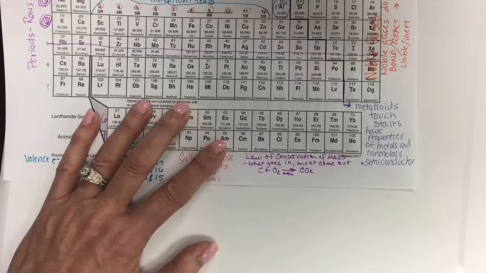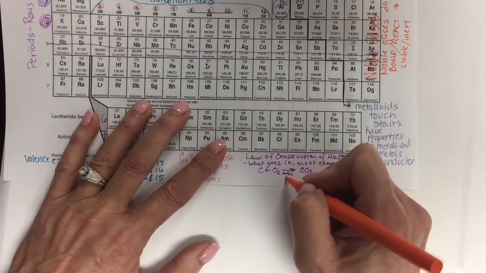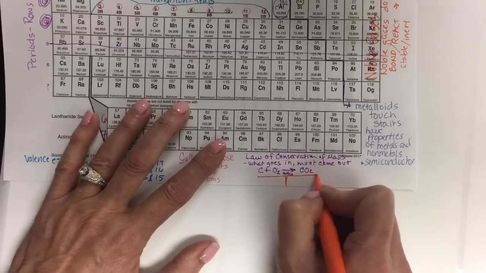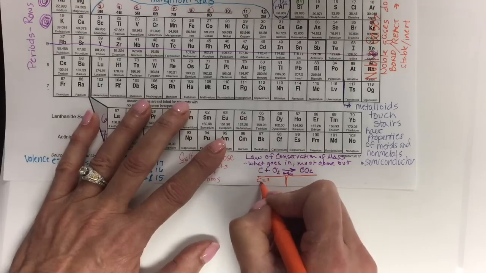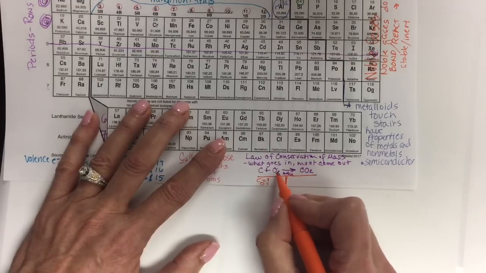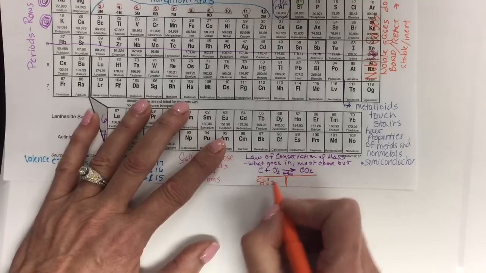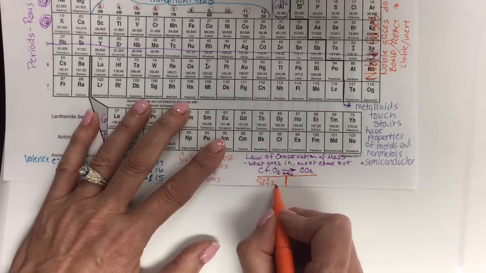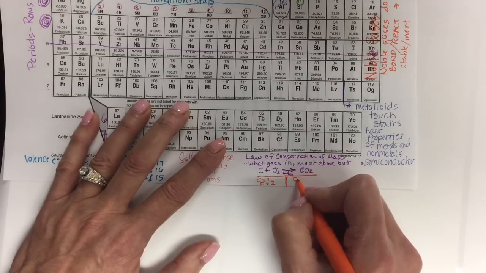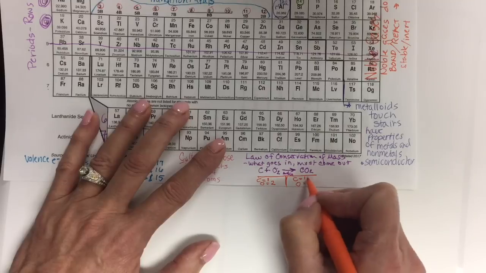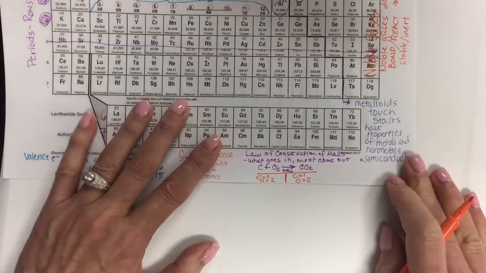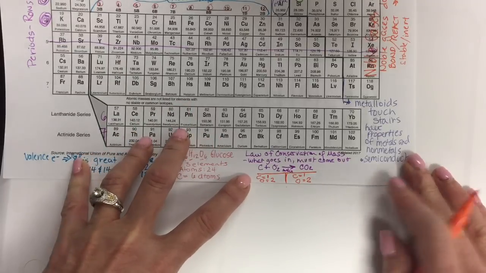If we're looking at each side of this chemical reaction, on this side, C is equal to 1 because we don't have a subscript. Oxygen is equal to 2 because there's a subscript of 2. So we had 1 carbon going into the reaction, 2 oxygen going in, and coming out we have carbon equal to 1, and oxygen equal to 2. So that proves the law of conservation of mass.